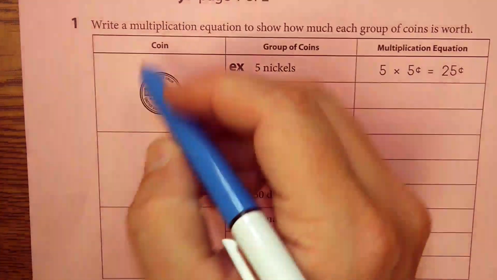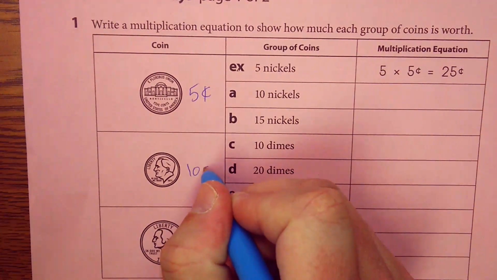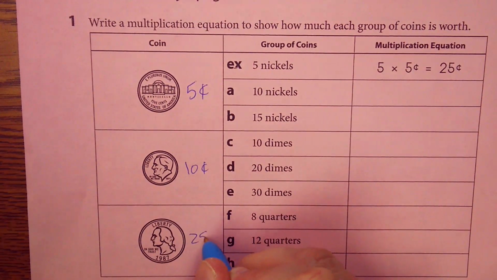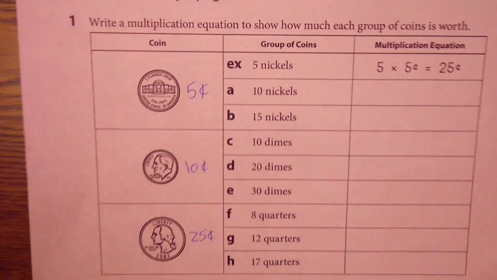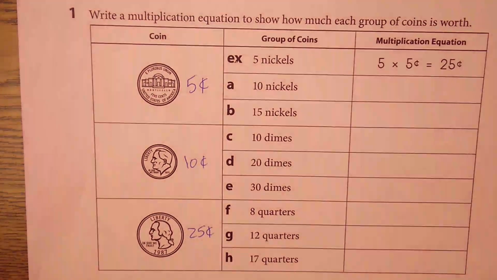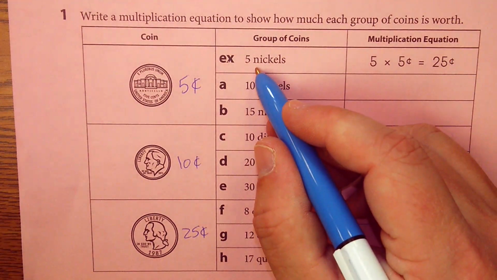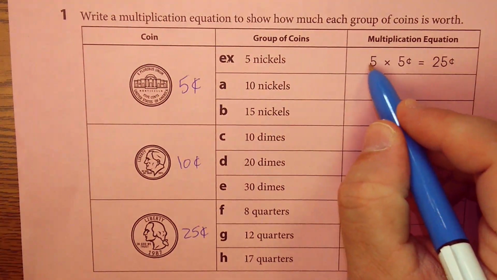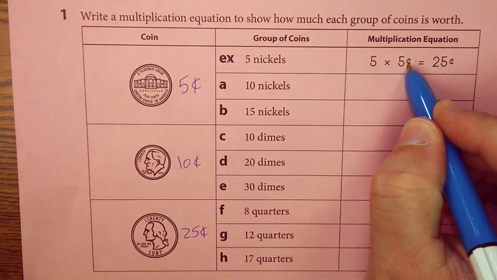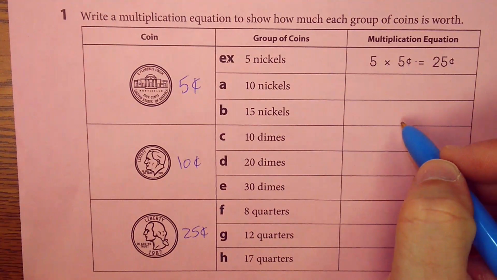For example, nickels, we're going to say, are worth 5 cents. Dimes are worth 10 cents. Quarters are worth 25 cents. Ooh, that's an old quarter. Oh, that's a year older than I am. Okay. Now, they did an example. 5 nickels, 5 cents each. If you count a nickel 5 times, you get 25 cents.